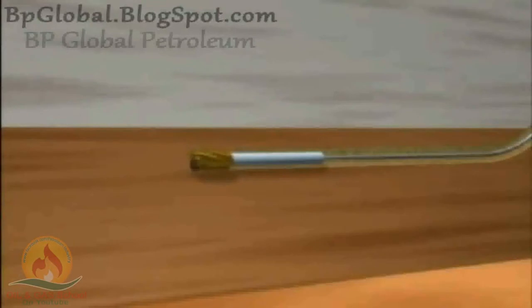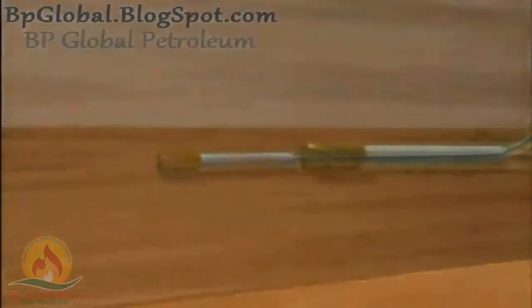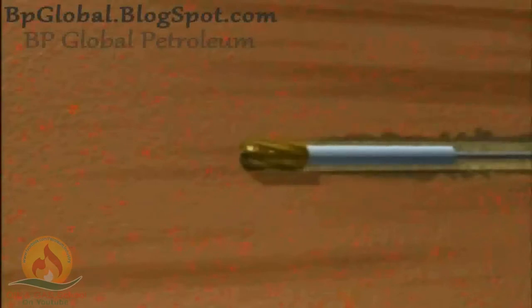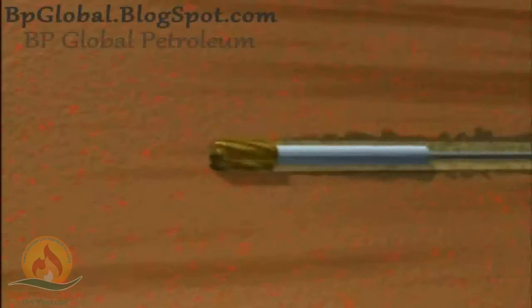The rotating drill bit cuts away rock to deepen the well. The drilled cuttings are lifted to the surface by the circulating drilling fluid. In conventional overbalanced drilling operations, the hydrostatic pressure exerted by the drilling fluid in the well is designed to exceed the pressure of the hydrocarbon fluids in the reservoir.